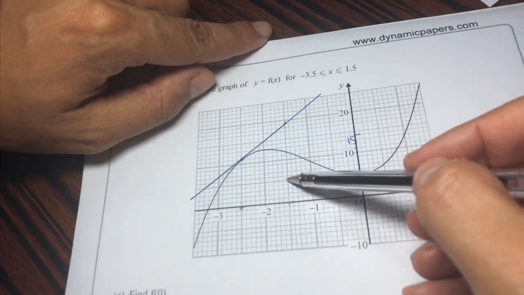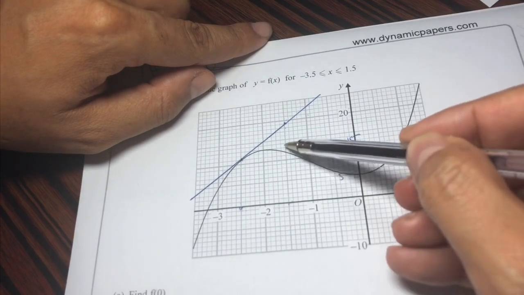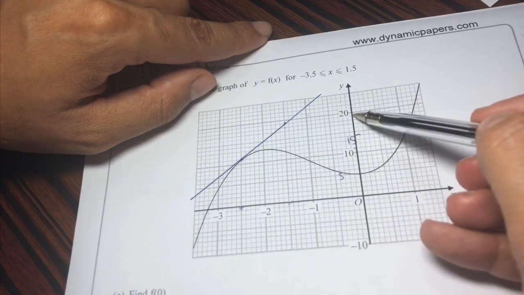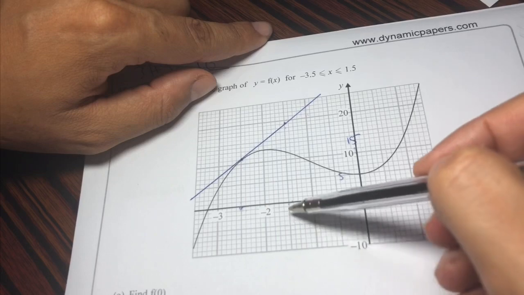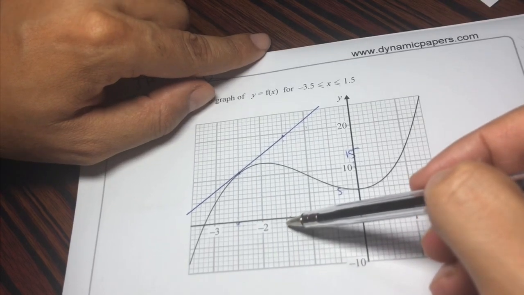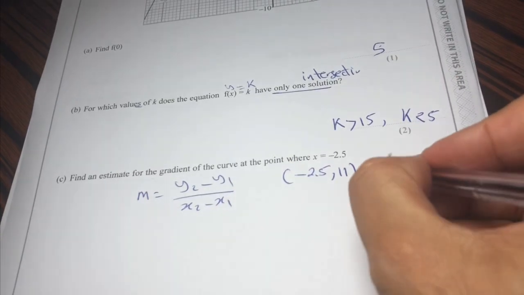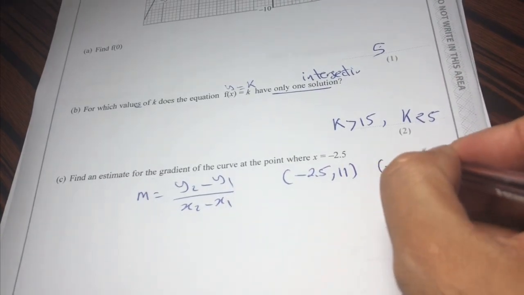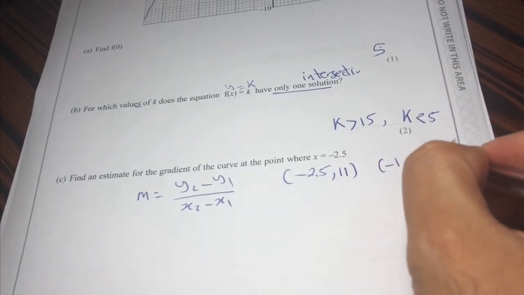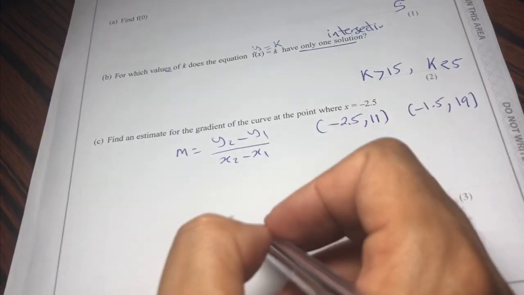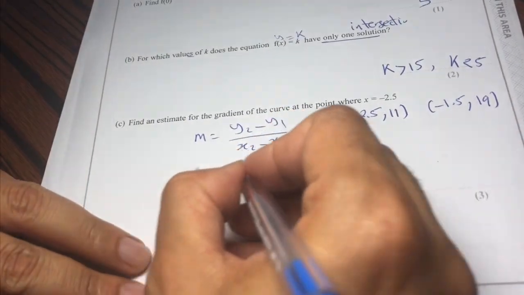This point is -1.5 and 19. So the other point is -1.5 and 19. Let's apply here the gradient rule.